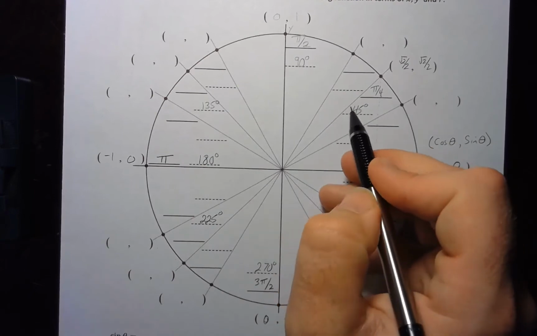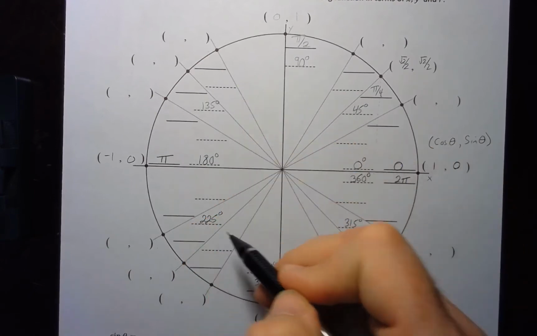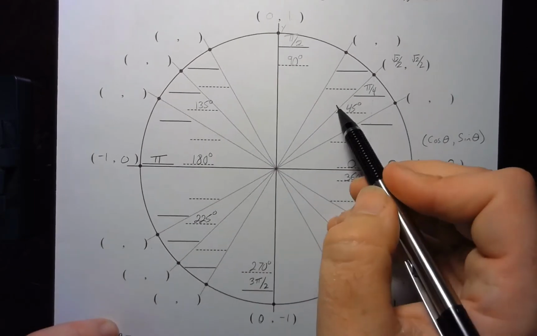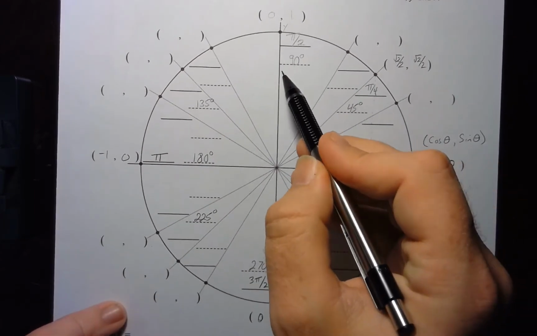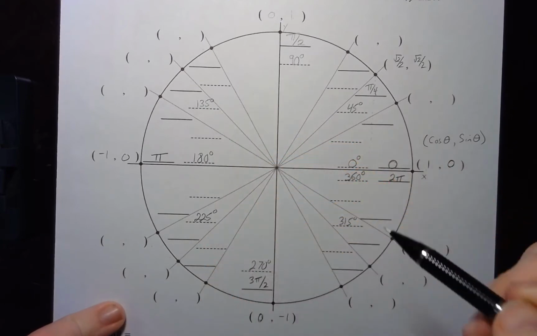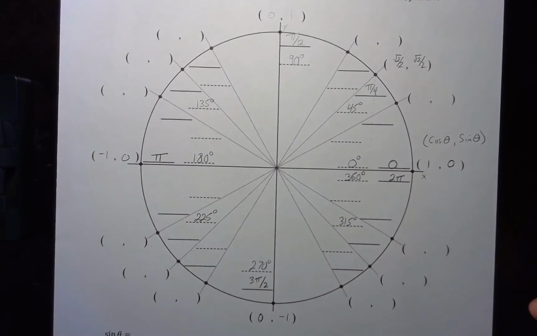So notice how every middle dash is going to correlate to a counter measurement of 45 degrees, where again 1 45, 2 45s, 3 45s, 4 45s, 5 45s, 6 45s, 7 45s, and 8 of those 45 measures.